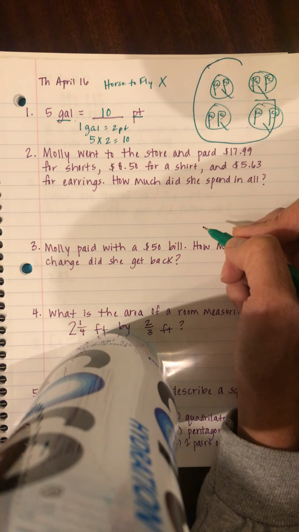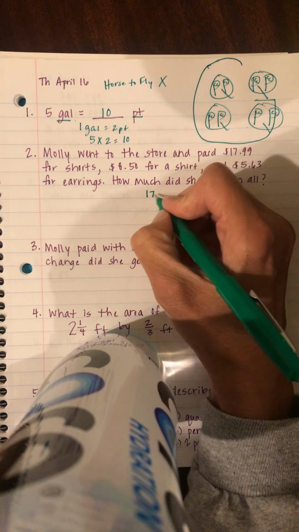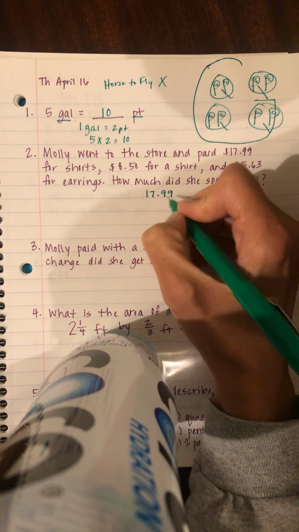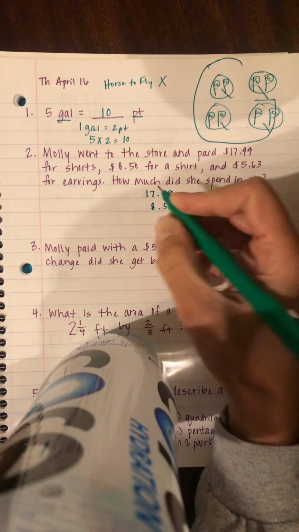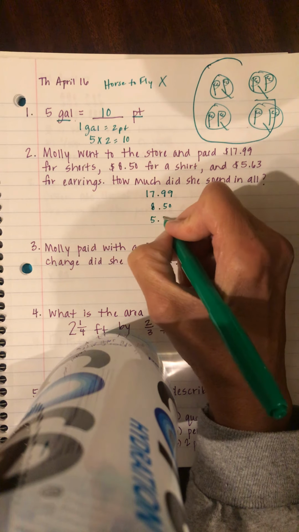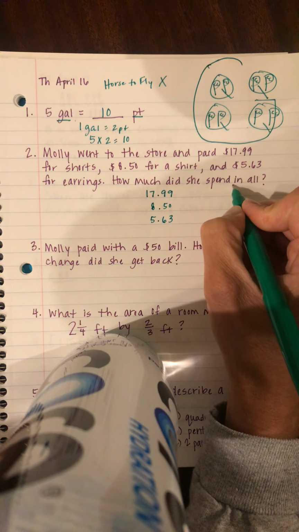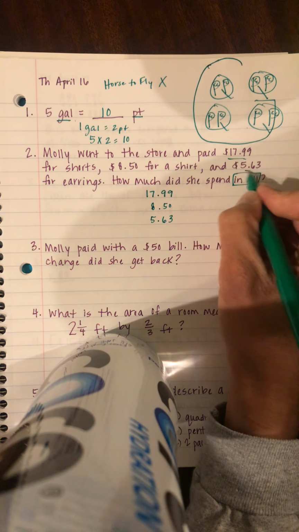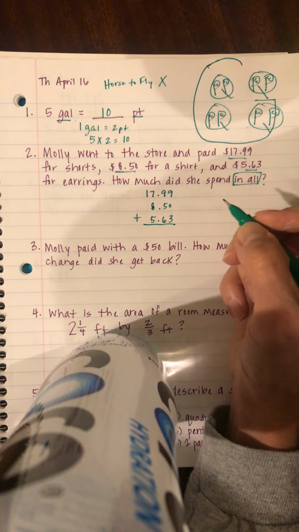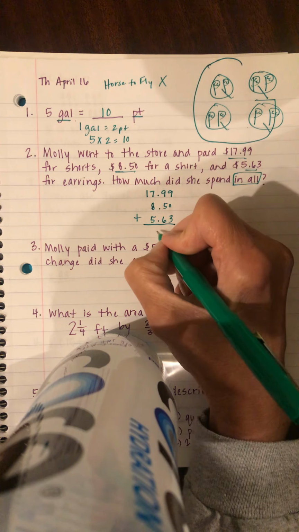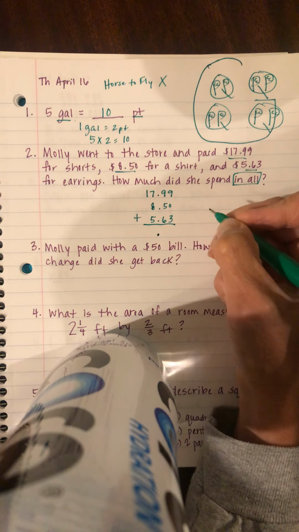Okay, Molly went to the store and paid $17.99 for shorts, $8.50 for a shirt, and $5.63 for earrings. It says, how much did she spend in all? In all means that I'm going to be adding. So I've already lined them up as I said them by decimal point. I'm going to go ahead and drop my decimal point down so I don't forget.